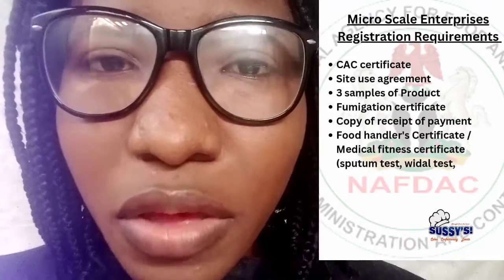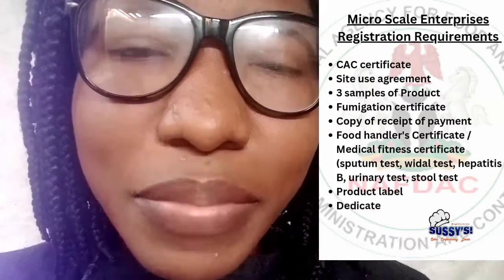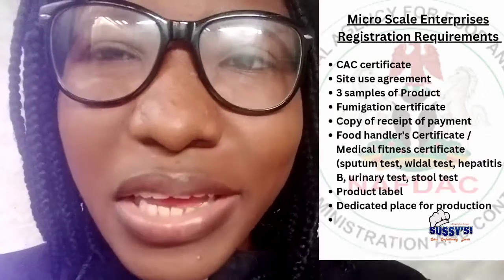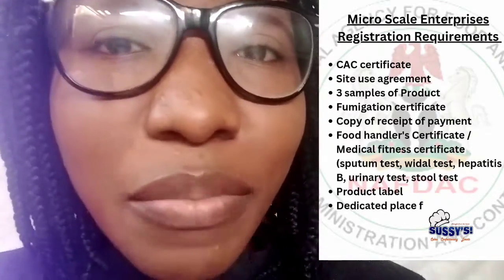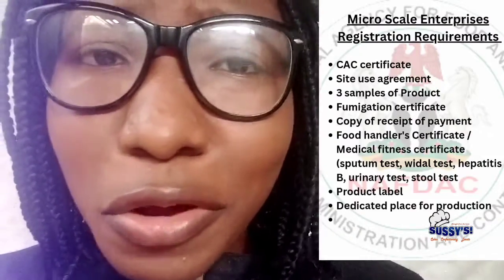Now, one of the things NAFDAC needs for under the micro scale enterprises, the requirements are this: 1, your CAC certificate. Like I said from the beginning, if you want to have a legal identity in Nigeria, if you want to make the world know that yes, you mean business, you must first of all register your brand with CAC, the Corporate Affairs Commission, either as a business name, a company name, or under Incorporated Trustees. For you that are just starting your business, you don't need to do Incorporated Trustees, you don't need to register under NGOs. Those are Incorporated Trustees. Just get your company name or business name registration done, and you are good.